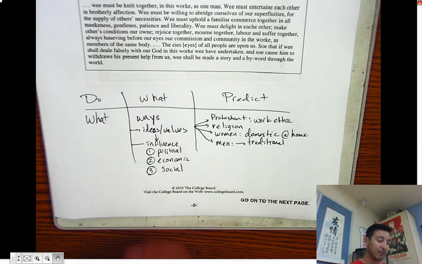Hey, when we read, we might see the values or ideas of Protestantism or Puritanism and religion and women's roles and men's roles, maybe the way children are raised. Again, we could be doing this forever, but we're not going to take hours to do this. We don't have time to do this on the test. We're just going to take a few minutes to take a couple guesses on what's going on.